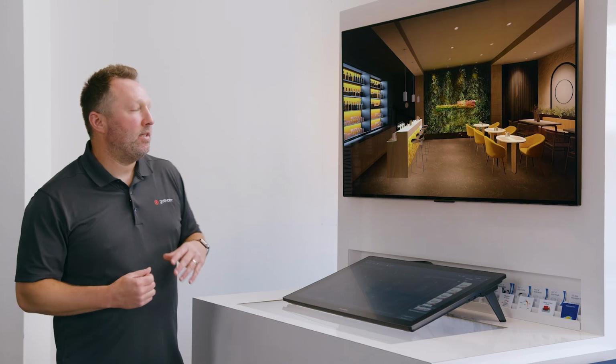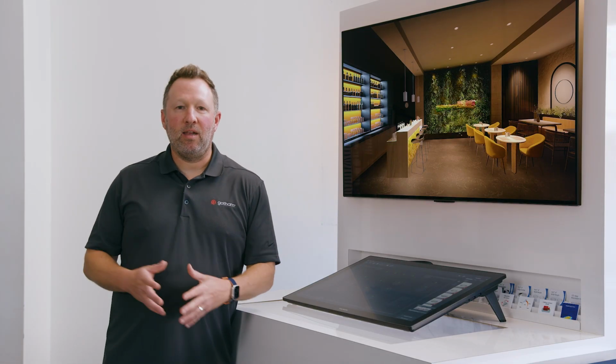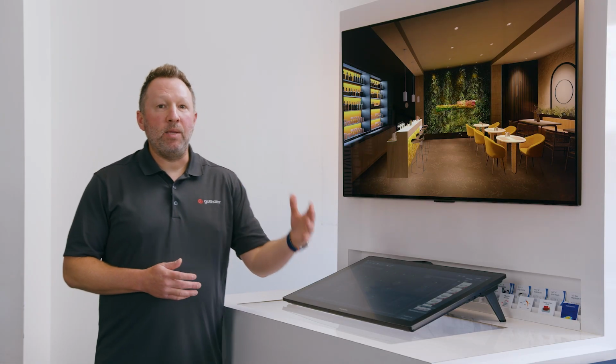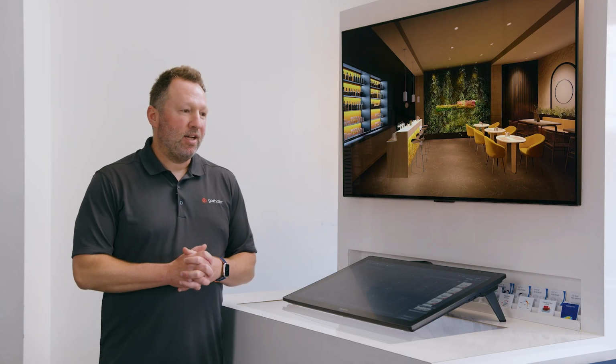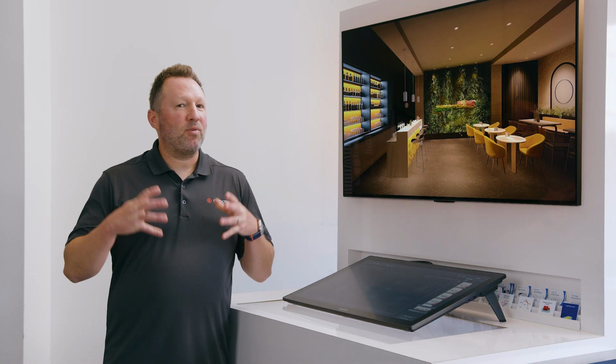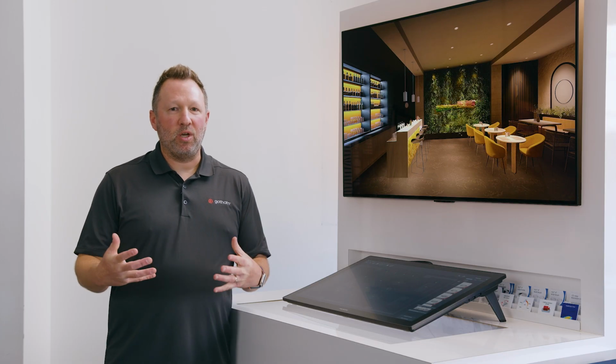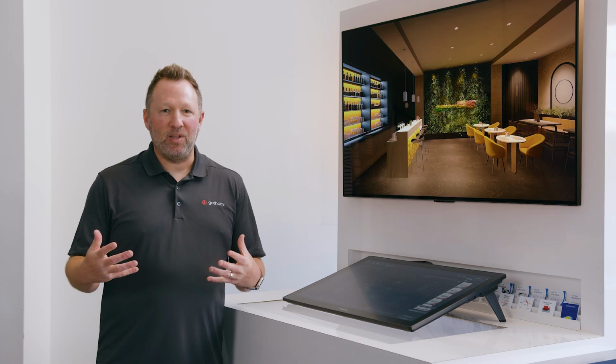And this is just showcasing the variety of functionality that IVO offers with different beam spreads, distributions, lumen levels, adjustability, and a large variety to create any sort of experience that you're looking for in any sort of space that you can think of.